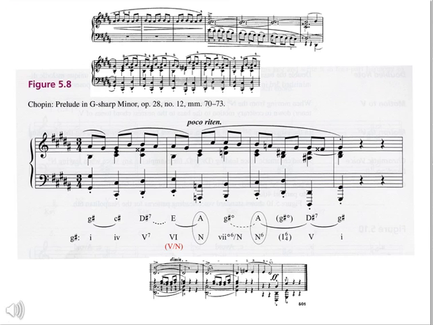You can add a secondary dominant or leading tone before any chord, including a Neapolitan 6. In this case, we have a 5 of N, followed by the Neapolitan 6, and a 7 of N, followed by a Neapolitan 6.